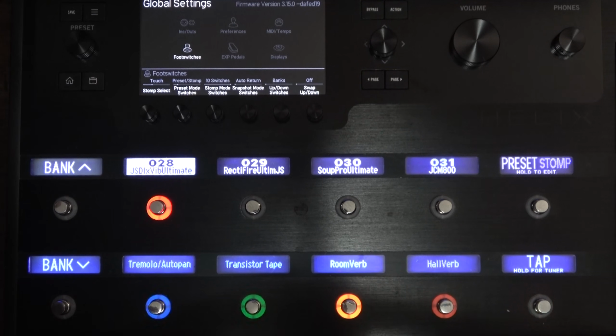we end up in something called preset stomp mode. So the Helix basically has 3 modes. We can use it in preset mode, we can use it in Stompbox mode, or we can use it in snapshot mode. Now, I've done videos about all these various different things. I've done videos about the global settings, but I really want to focus on these 3 different modes, what they are, what they can do, and how we can utilize them.